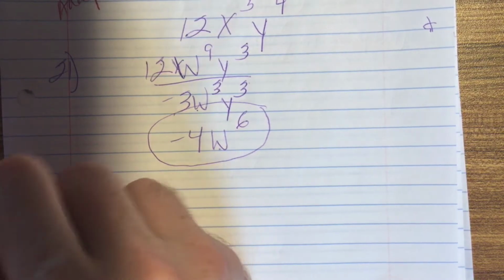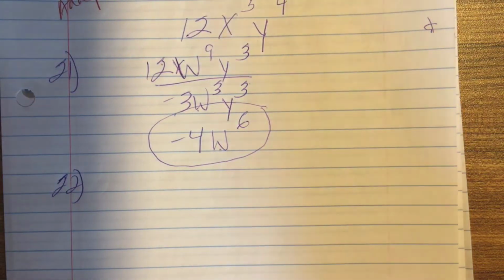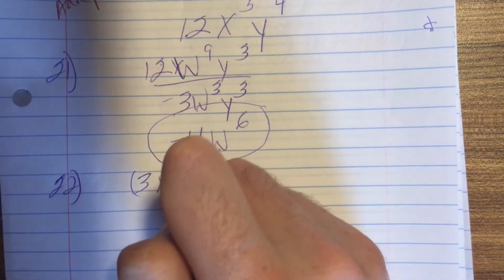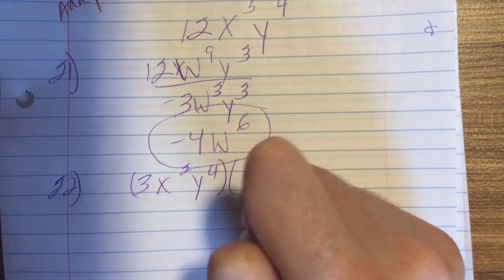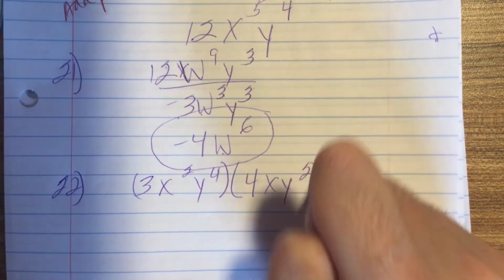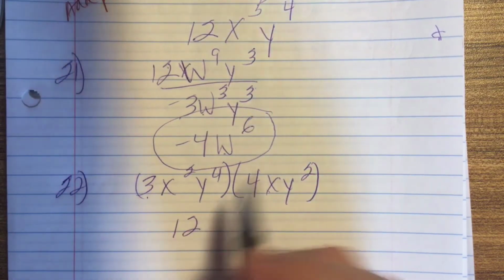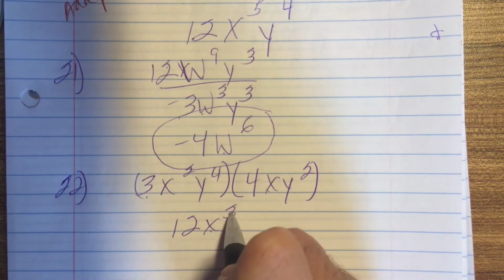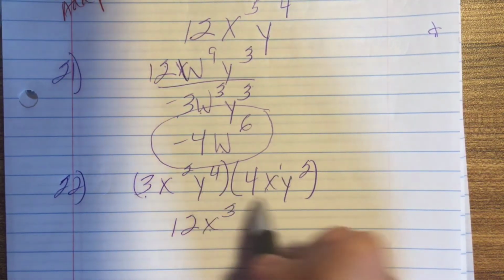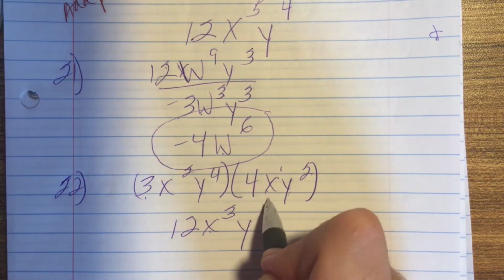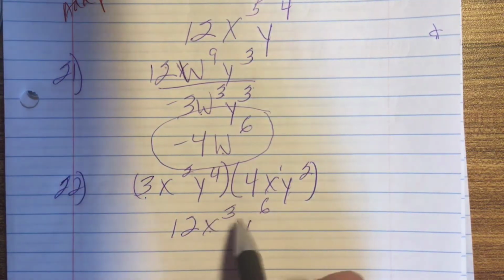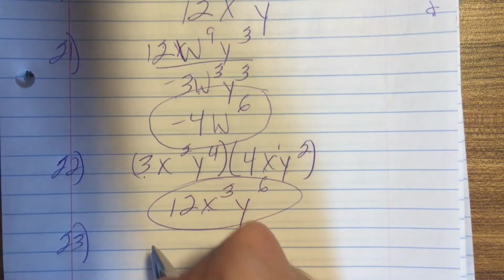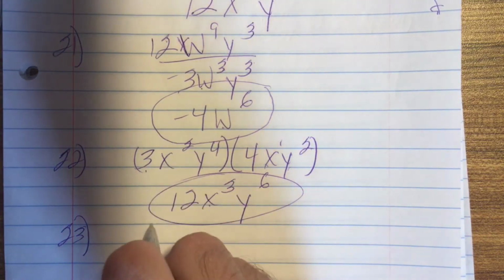Number 22. This is another multiplication of powers problem. You have 3x squared y to the fourth power times 4xy squared. Multiply the coefficients to get 12. X squared times x to the first power would be x cubed. I kept the x and I added the powers. Y to the fourth times y squared is going to be y to the sixth. I keep the y and I add those powers. That's your final answer.